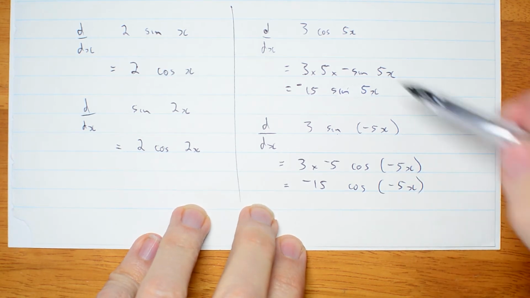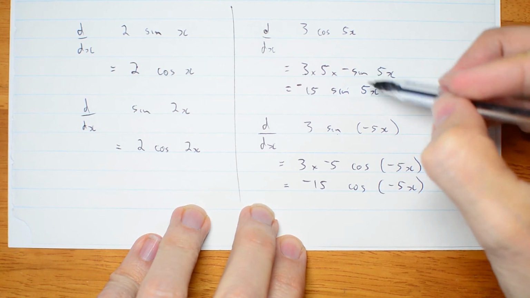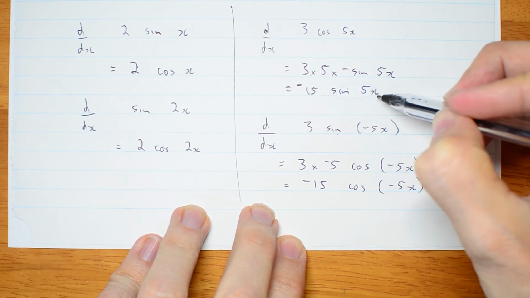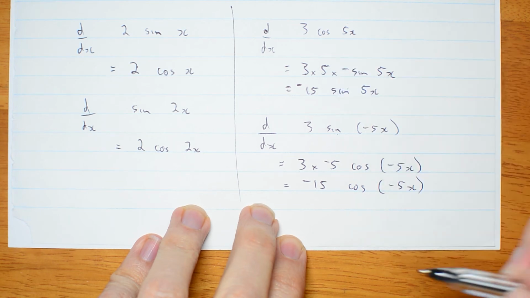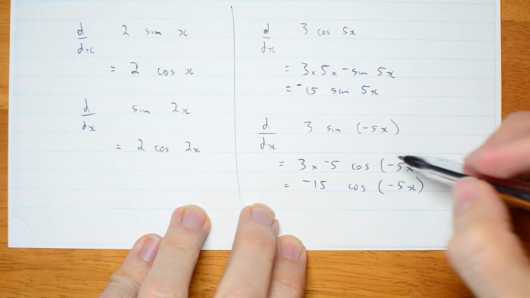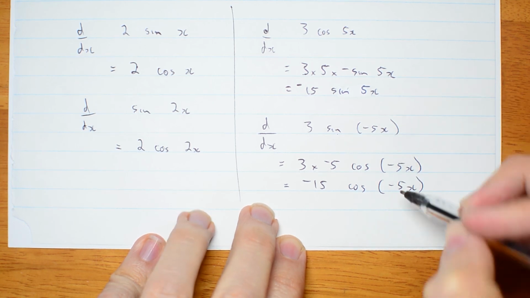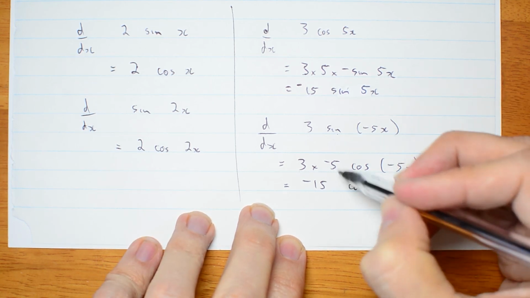Remember, anytime you're using the chain rule, the thing inside here doesn't change. But then we multiply by the derivative of it outside. The thing inside is still negative 5x. Then we multiply by the derivative of that, which is negative 5.